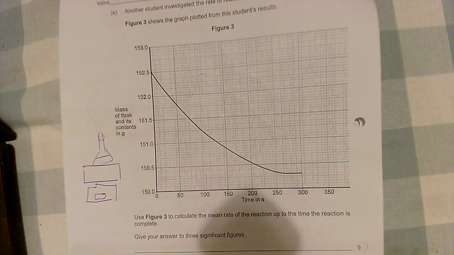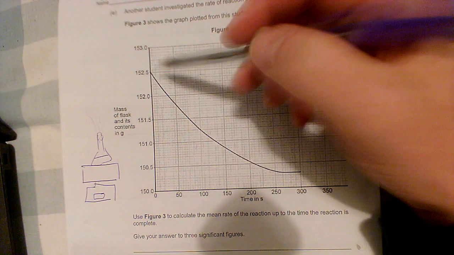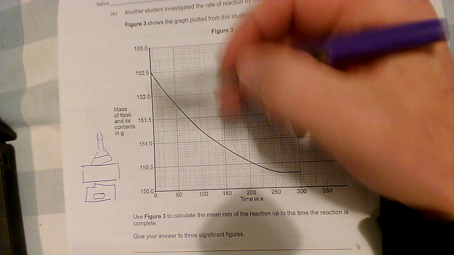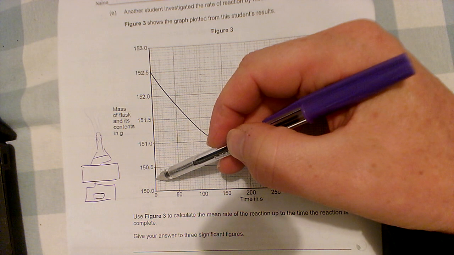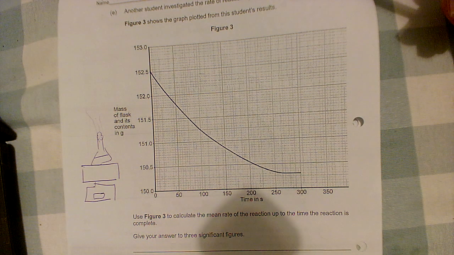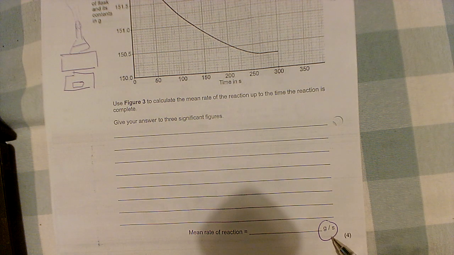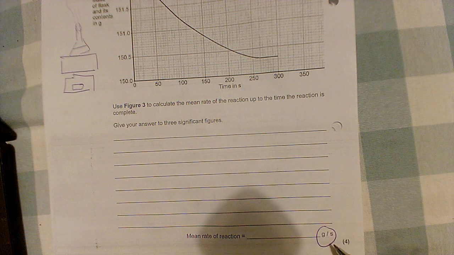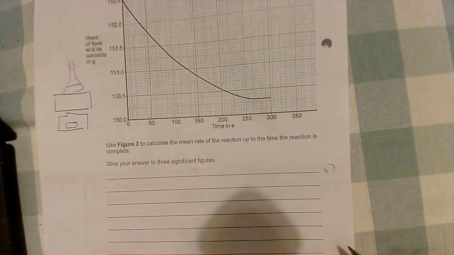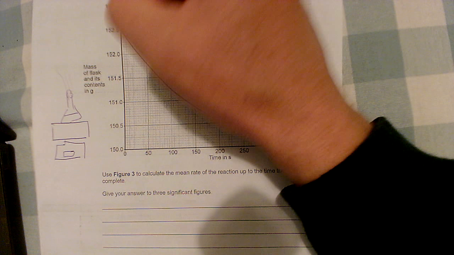And you'll see the mass decrease a little bit over time. The mass decreases from, in this case, 152 grams, down to just above 150 grams. But you have to work out the mean rate of reaction, in other words, the rate in grams per second, it says at the bottom there, during the course of this entire reaction.